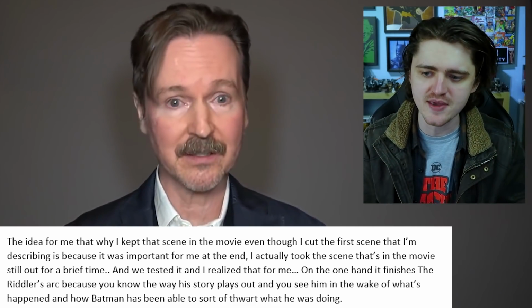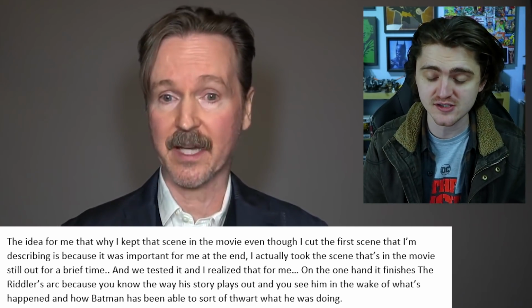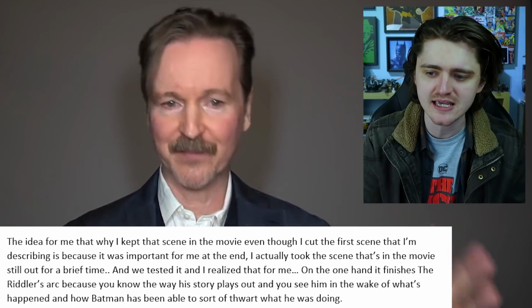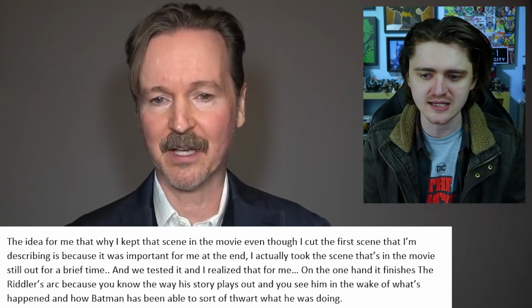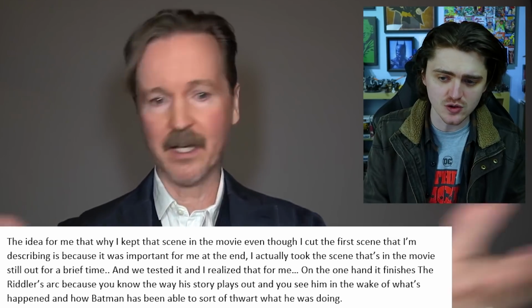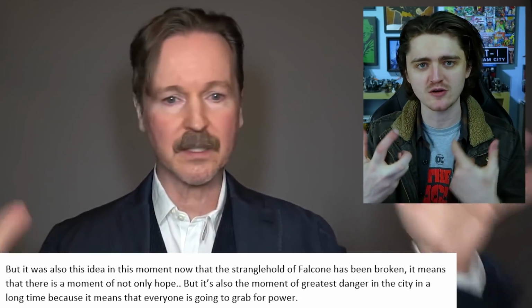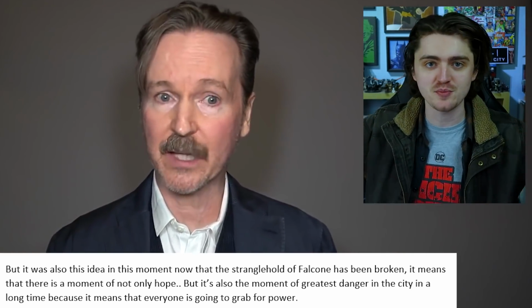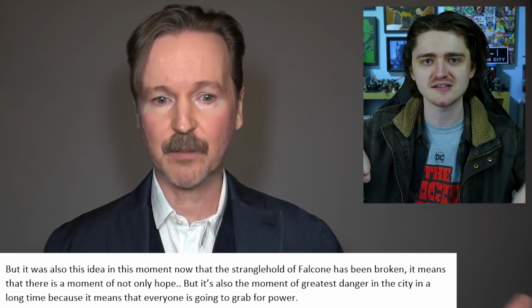And I realized that for me, on the one hand, it finishes the Riddler's arc, because the way his story plays out and you see him in the wake of what's happened and how Batman has been able to sort of thwart what he was doing, which is why Riddler was really frustrated in that Arkham cell, because he saw on the TV that Batman was on top of the garden helping people out and the vigilante saves all these people.